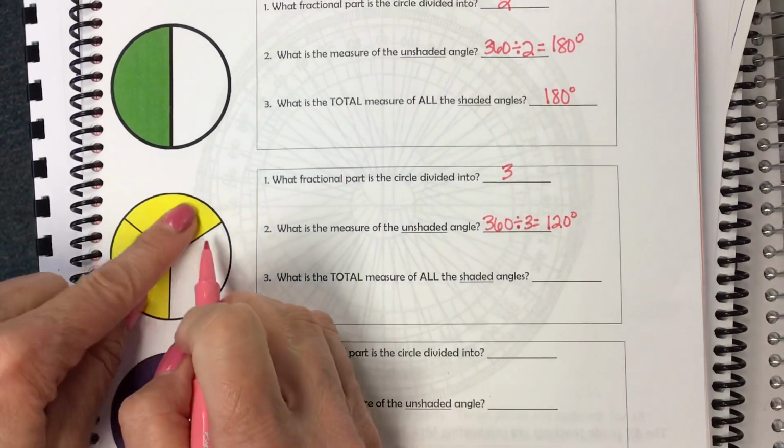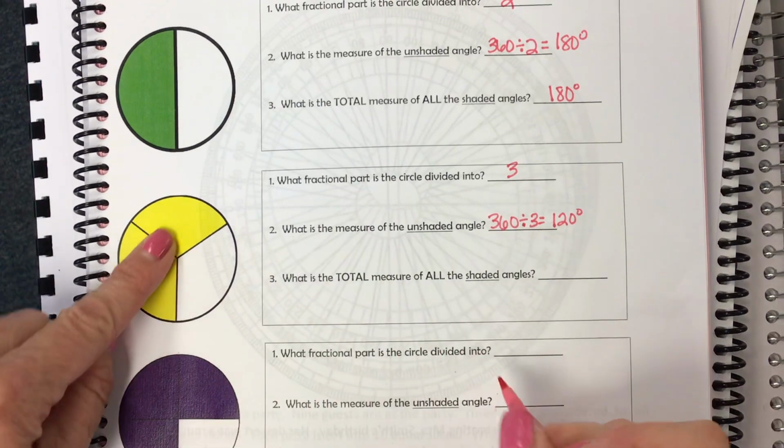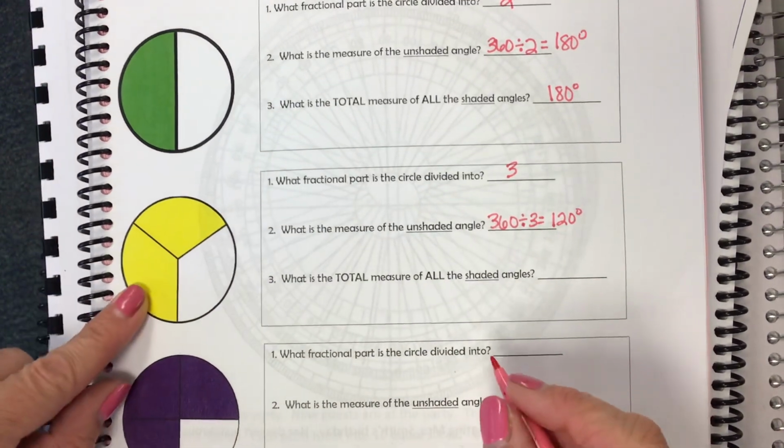And then the 2 yellows were what? The 2 yellows equaled how many degrees?